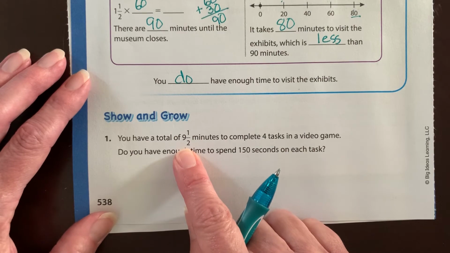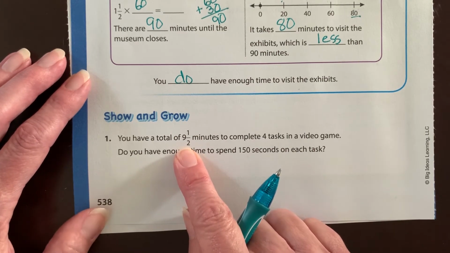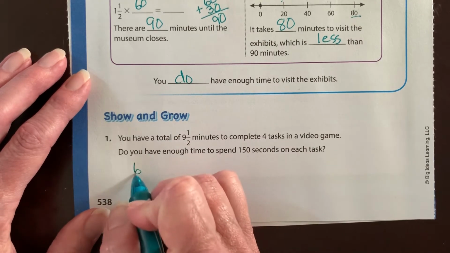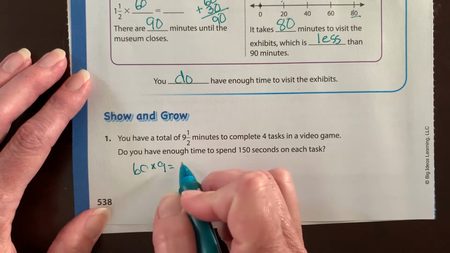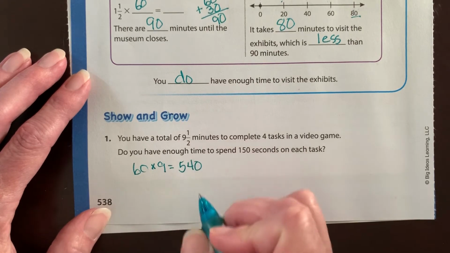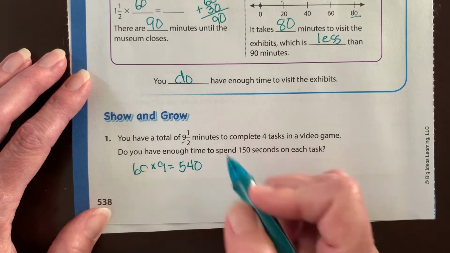To do that, we know that there are 60 seconds in every minute. So we're going to multiply 60 times 9. 6 times 9 is 54. Then add a 0. So that takes care of the 9 minutes.